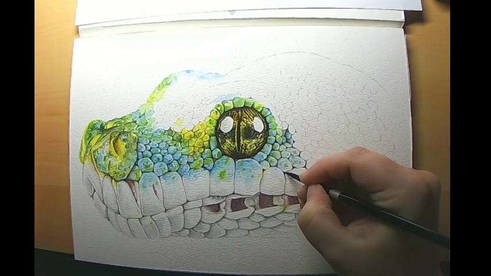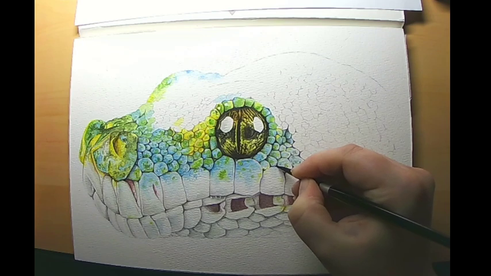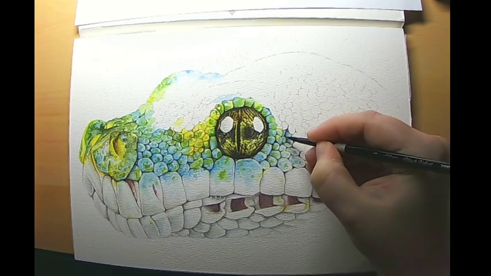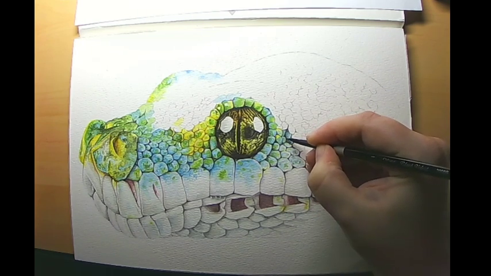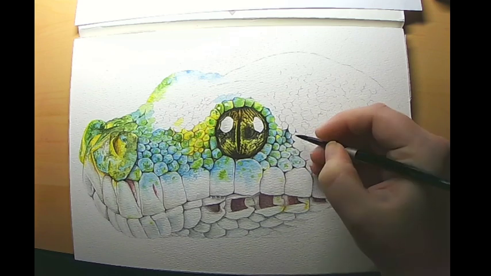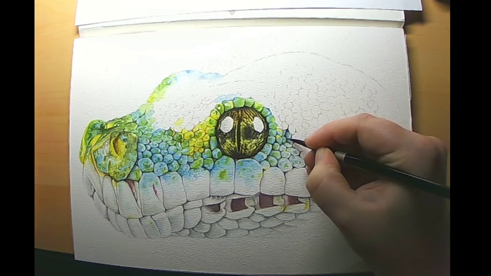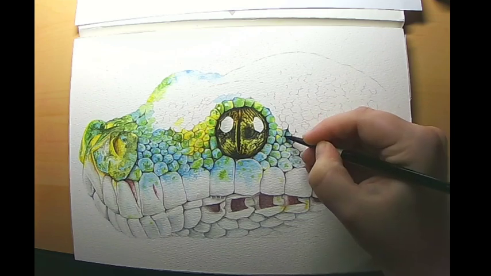Let's see. I like the depth that we're slowly building up in these scales. This is his little ear. I don't know if you can tell. He's got a little ear.